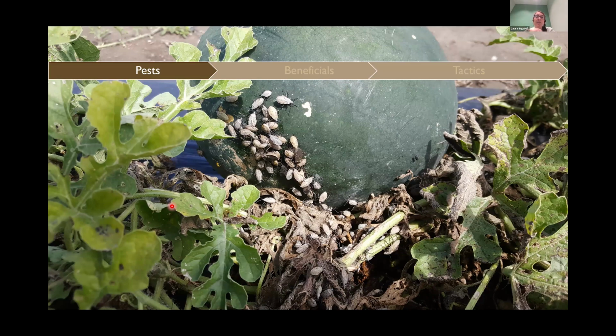So the key is recognizing that they have overwintered on the landscape, and in the early spring, those adults are out, and that's when they're going to start reproducing and building up those populations. So early season scouting and management helps prevent situations where you have thousands when you are at fruit ripening stages.